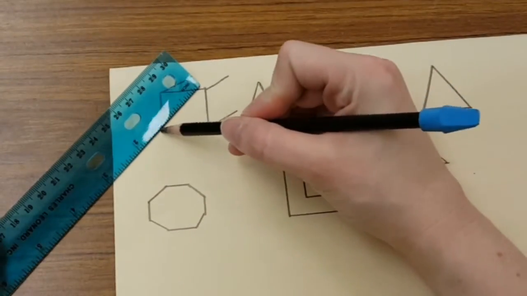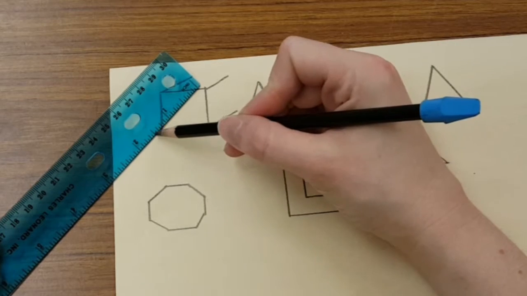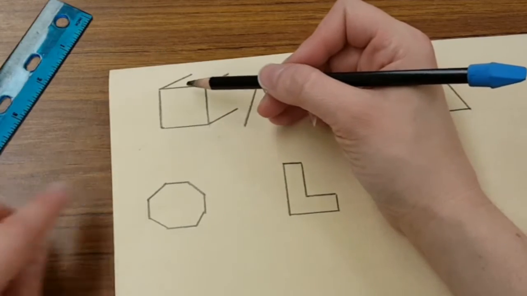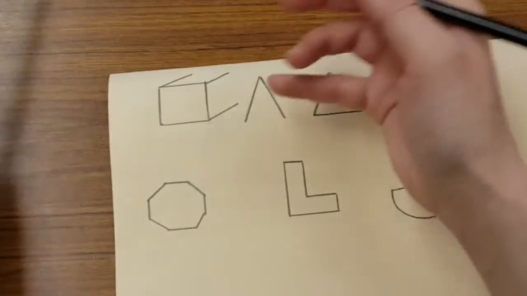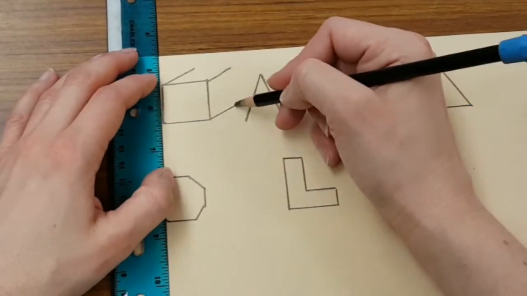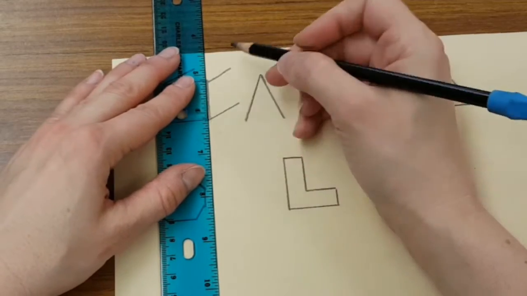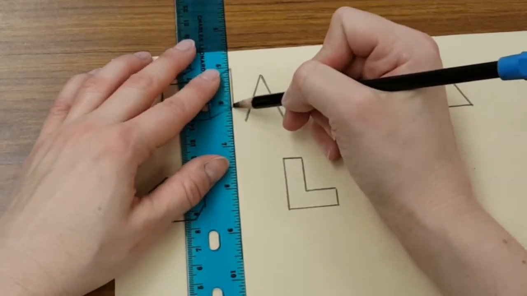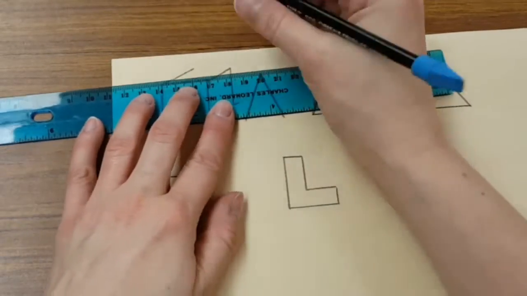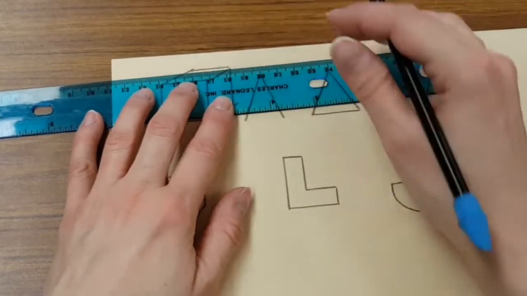I will not put a line here because that would just look weird. We can't see that side of the box. Then the back always matches the front. It goes the same direction. So I'm lining up my ruler, scoot it over, make a line. Line it up with the top, scoot it back, make a line.